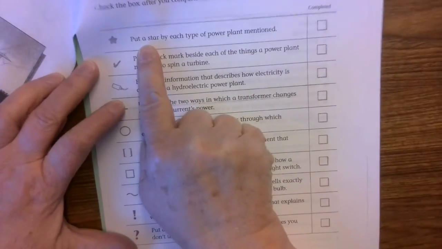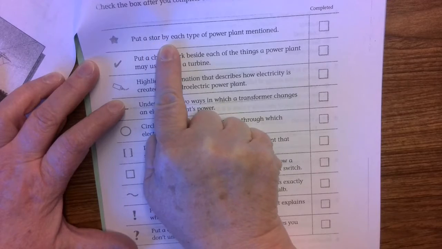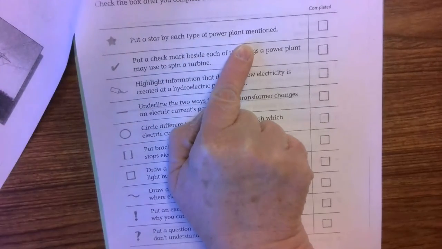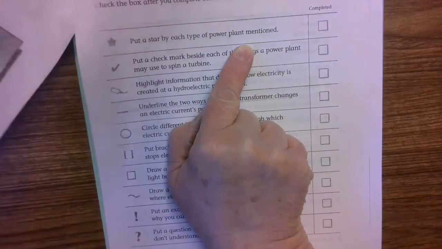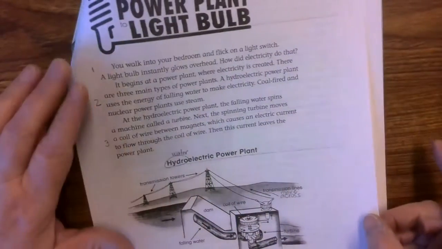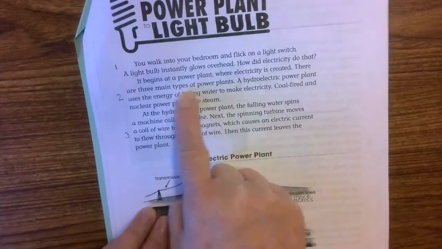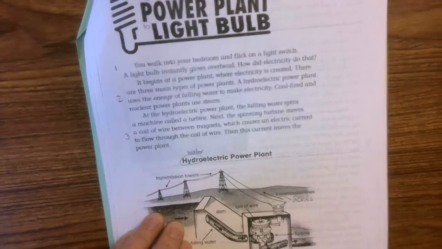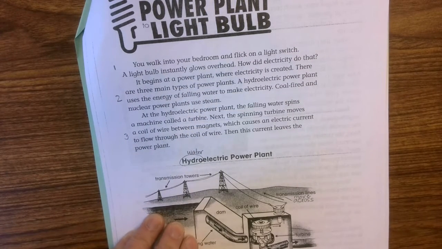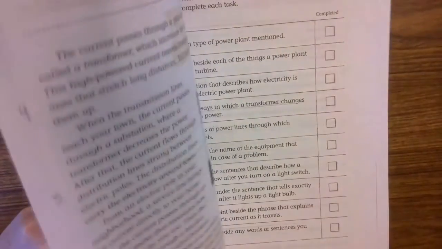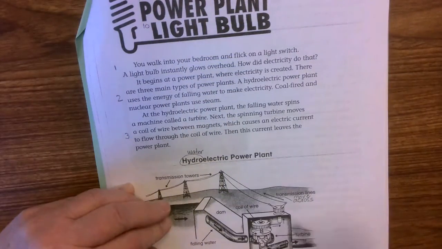So the first thing that it wants us to do is put a star by each type of power plant mentioned. So we're going to look back through here. And it says back here that there are 3 main types of power plants. So we are going to put a star by each one of the 3 types mentioned.